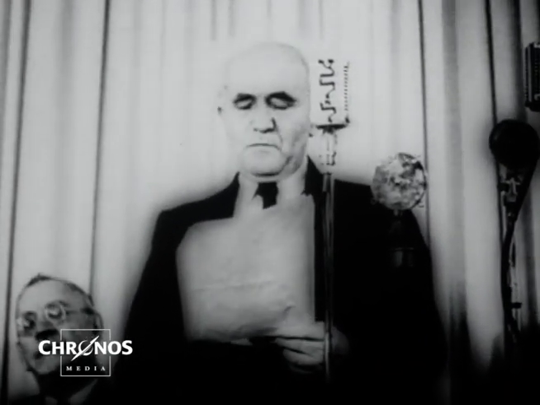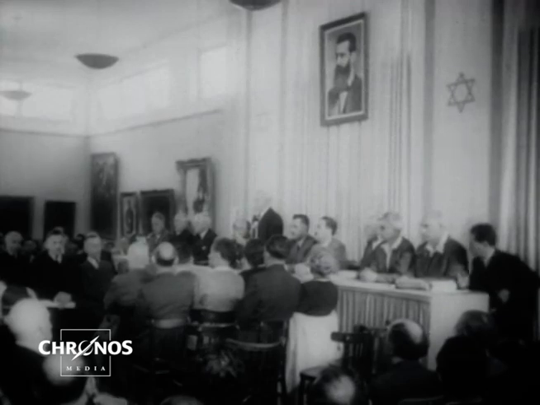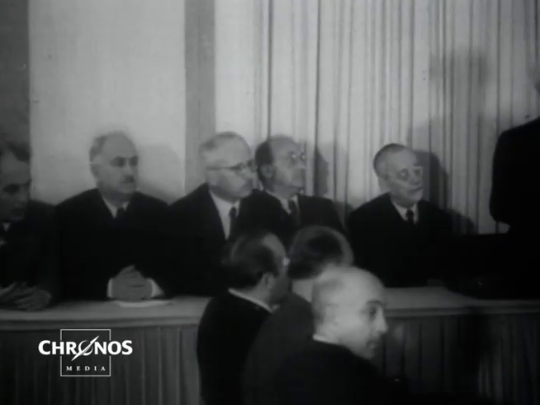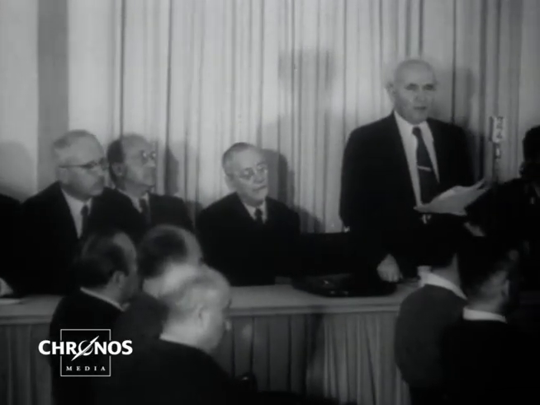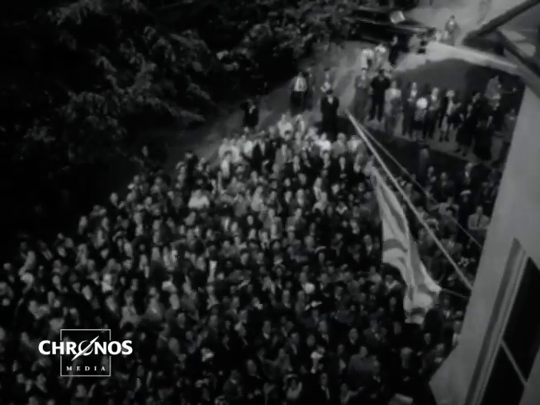On the 14th of May 1948, in Tel Aviv, Ben-Gurion calls for independence. By virtue of natural and historical law and by virtue of the resolution of the United Nations, we proclaim the creation of the Jewish state in Palestine, called Israel.